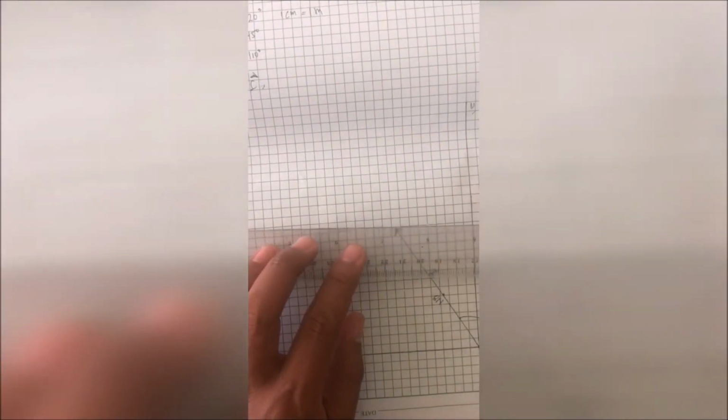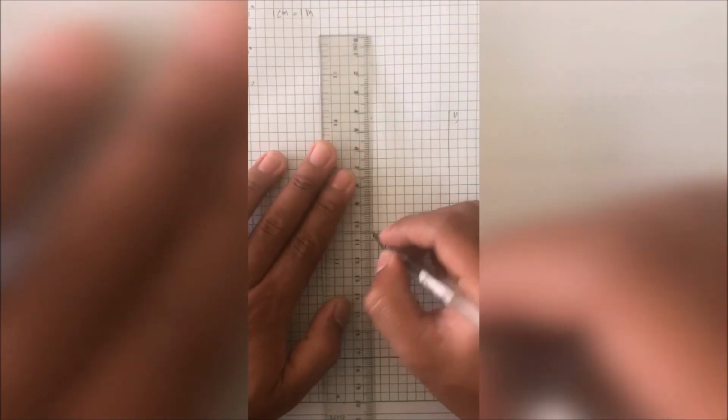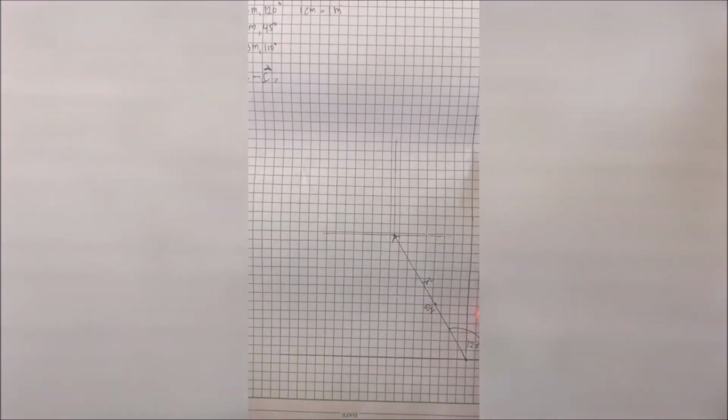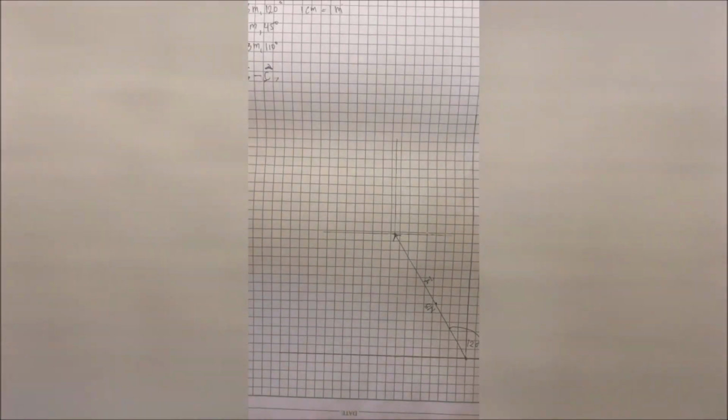Okay, the next is to make another Cartesian coordinate system whose origin is at the tip of vector A. Then you lay vector B. Vector B is positive, so you have 45 degrees from the x-axis.